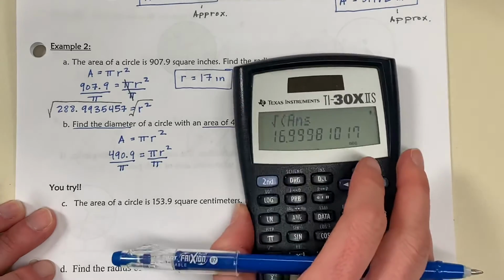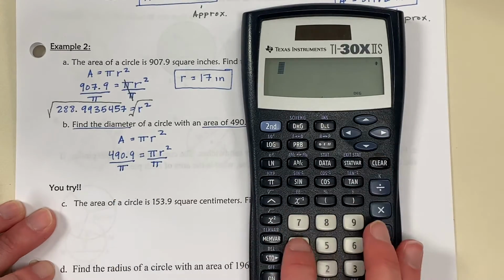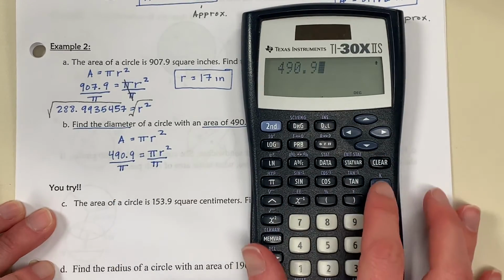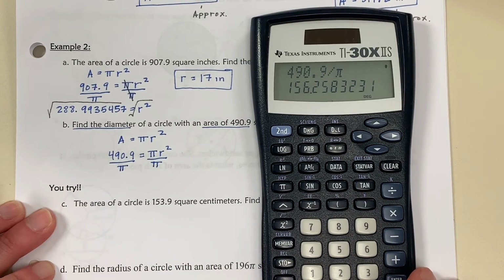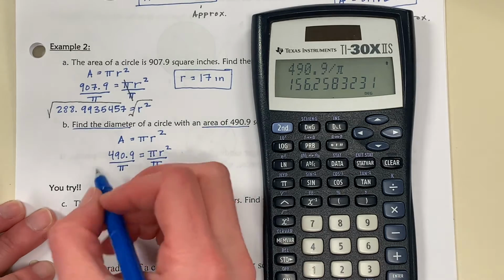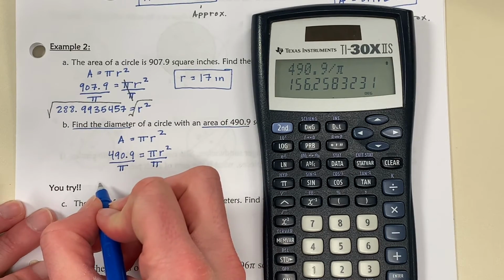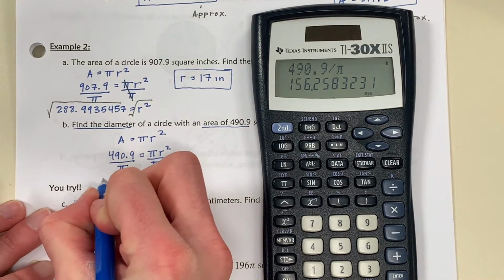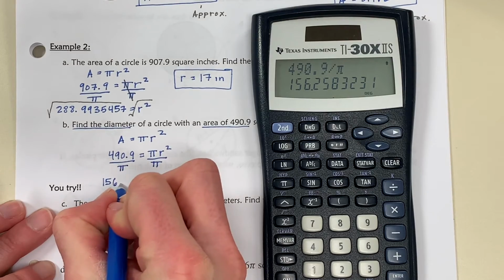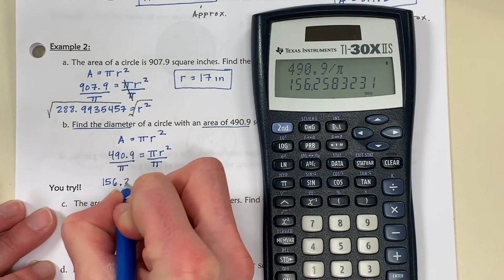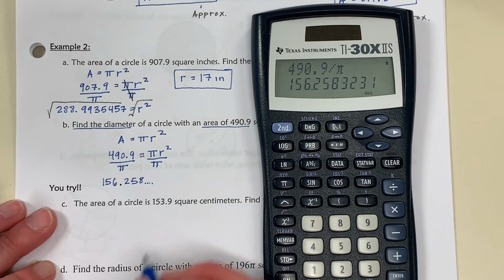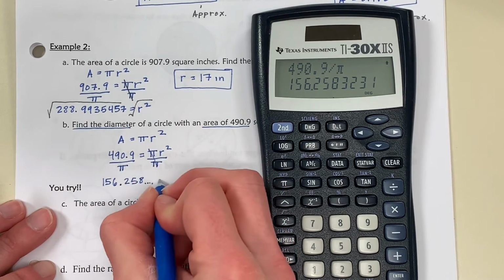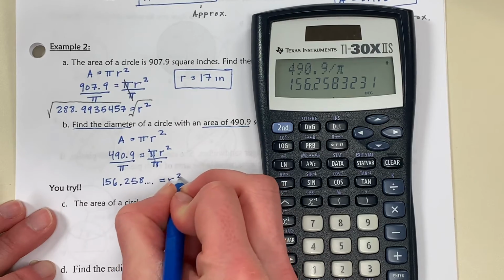Okay. On my calculator, I'm going to take 490.9 divided by pi, and I get 156.2583231. Now I'm just going to write down a few of those numbers, 156.258, and I'm just going to put a couple dots just to know that number goes on. Okay, and this is equal to r squared.